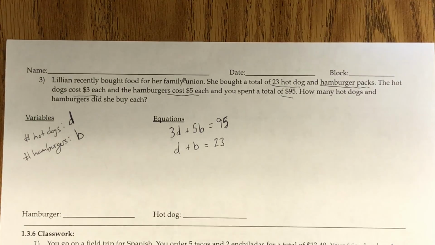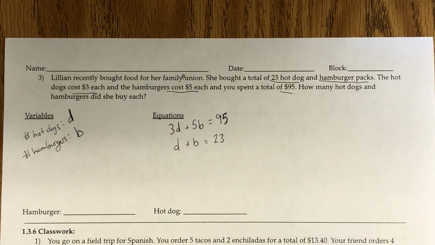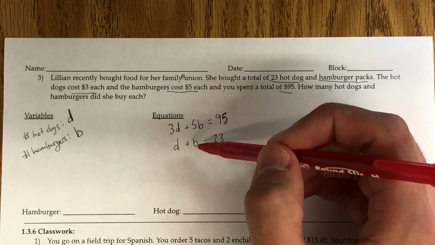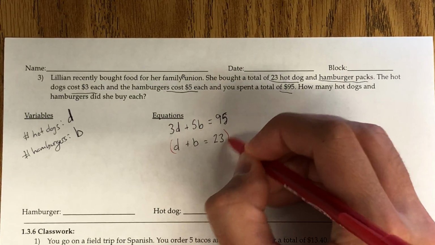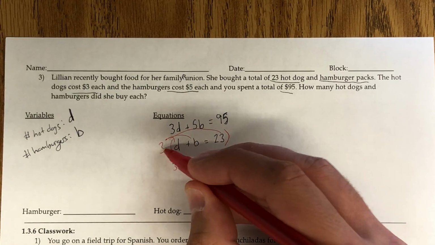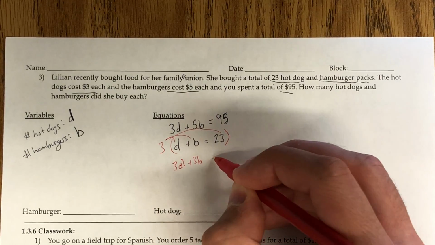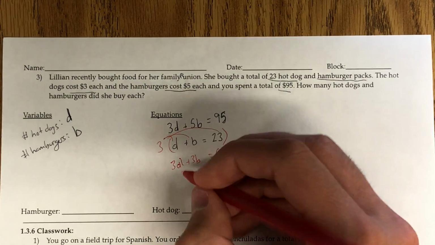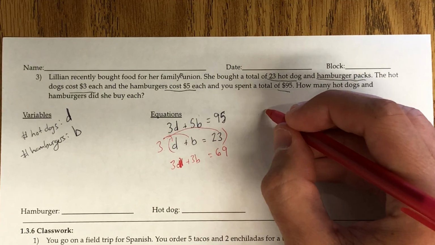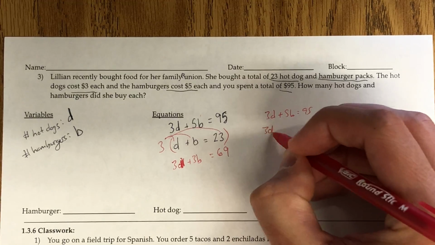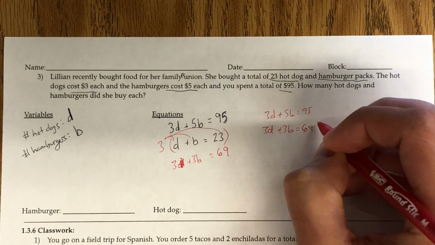At this point, we can solve using substitution or elimination. I'll go back to elimination here. Let's match these up so they both have 3D. That means we need to multiply this whole equation by 3. So we'll get 3D plus 3B equals 3 times 23, which is 69. Now we have two equations: 3D plus 5B equals 95, and 3D plus 3B equals 69.